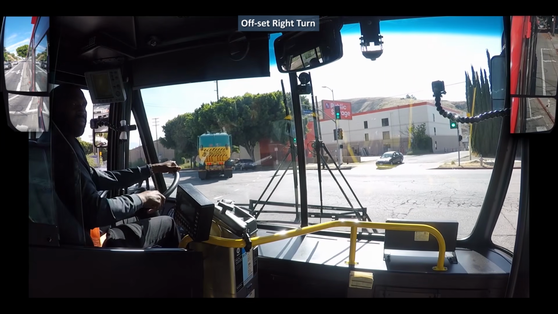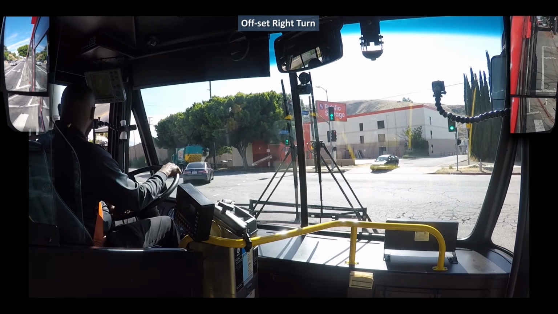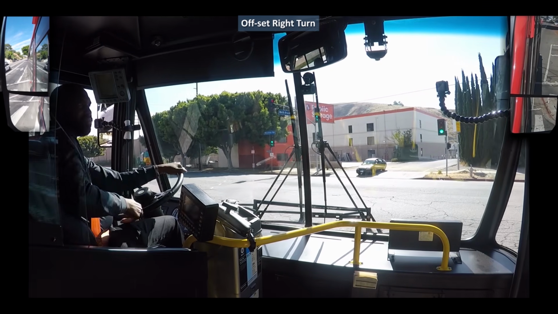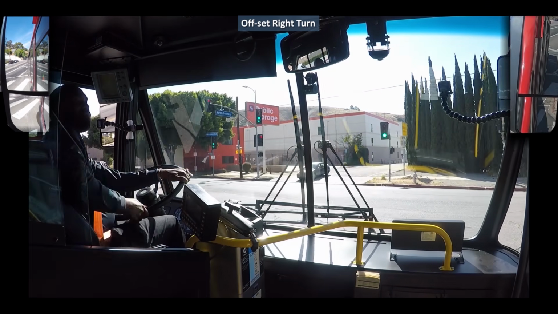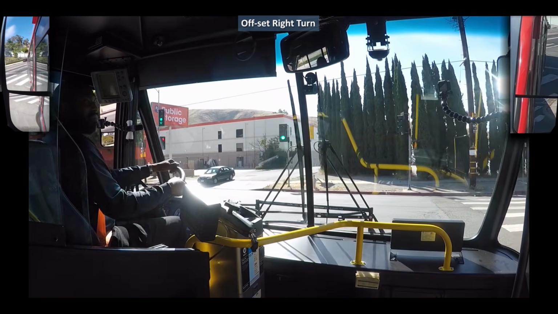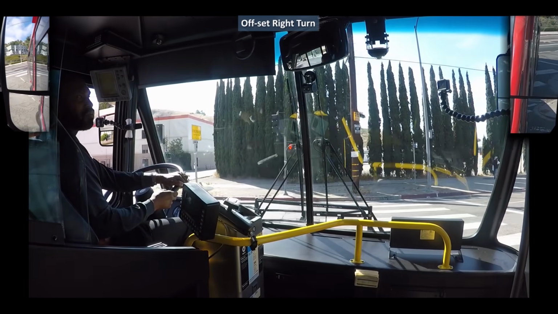Begin the turn by easing off the service brake and turning as needed. Remember that the speed of the steering should match the speed of the bus. Travel no more than 10 miles per hour using the hand-over-hand steering method while scanning mirrors and checking blind spots.